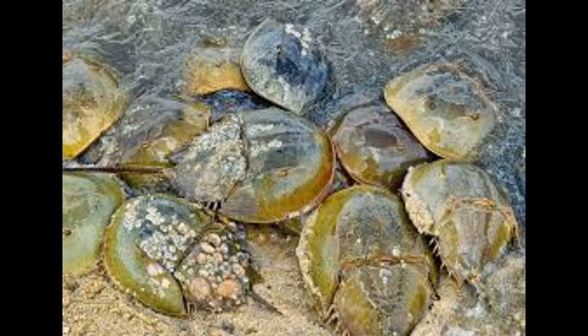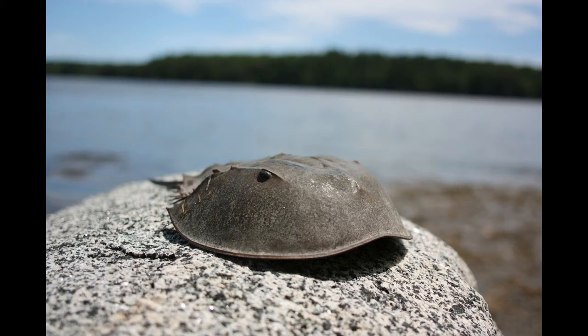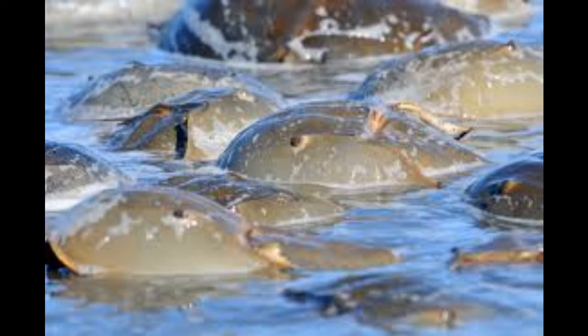In recent years, humans have impacted horseshoe crab populations a lot. Horseshoe crabs are used as bait for eel and whelk fisheries. Thousands of horseshoe crabs are killed each year for bait. Pollution also greatly impacts horseshoe crab populations and habitats. Humans are the greatest threat to horseshoe crabs.